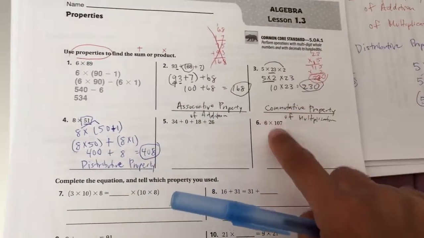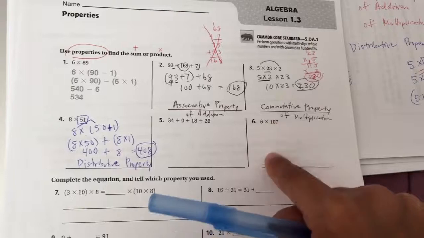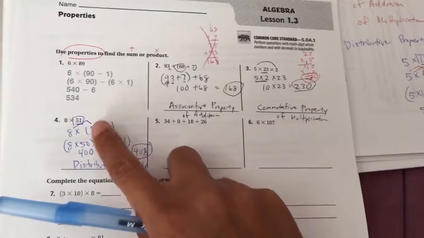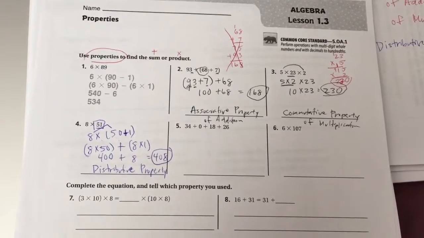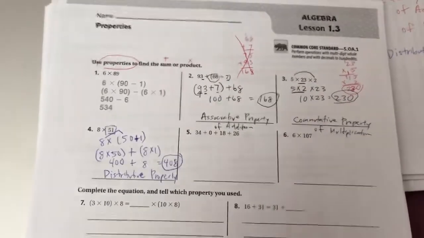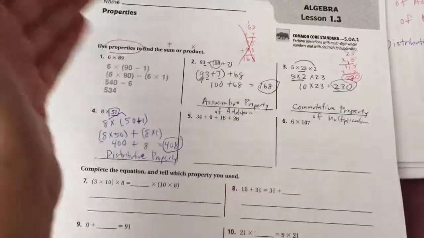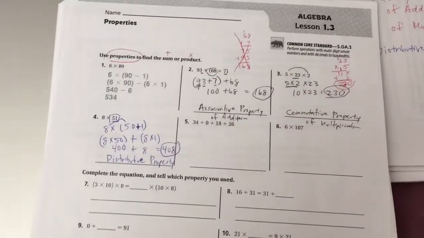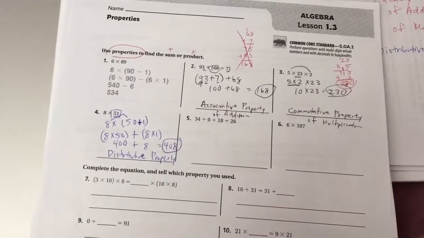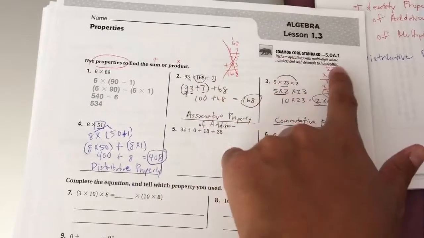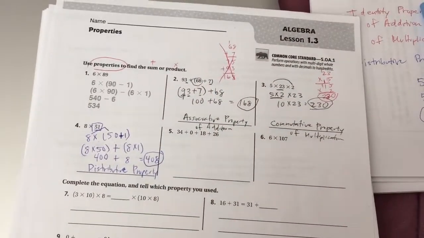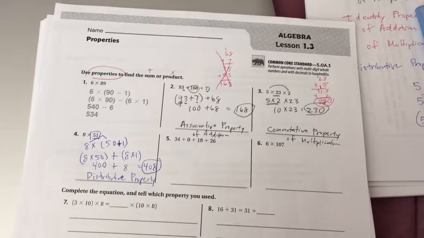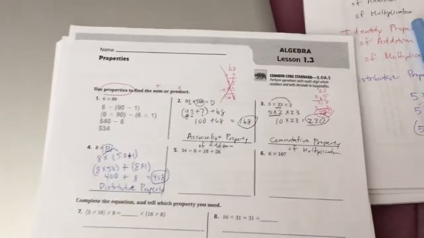You're going to do the same thing for number 6. You'll also use the distributive property, but instead of it being 50 plus 1, you'll do 100 plus 7. I hope that this video helped you understand the importance of why we're doing this. The main importance is so that you could do more mental math. They don't want you just multiplying it out or adding them up. They want you to start thinking about the numbers. You know, what goes together? What can make it more efficient and effective?